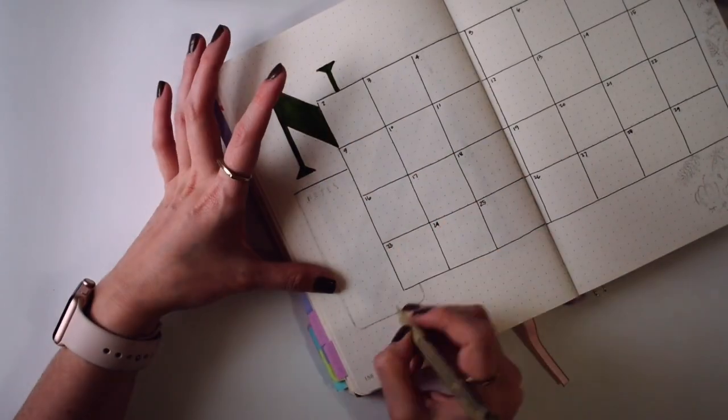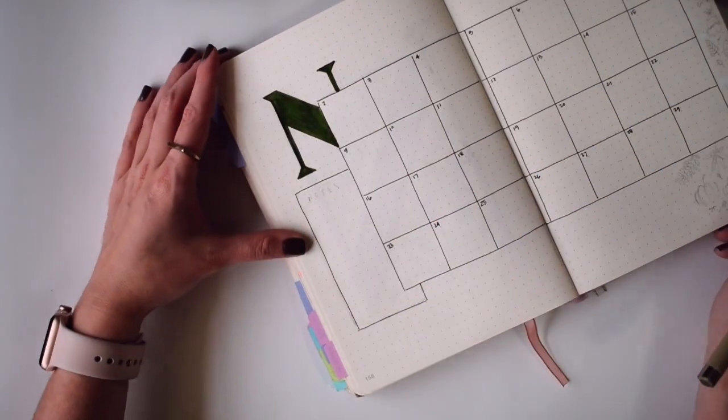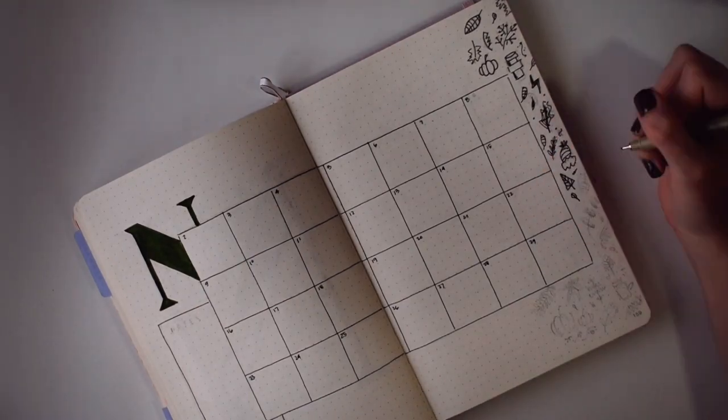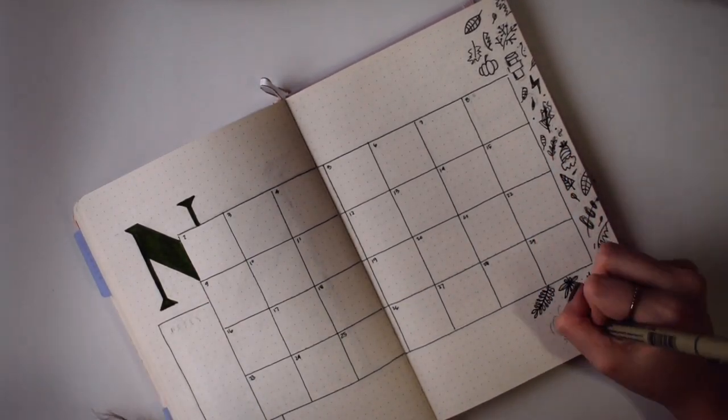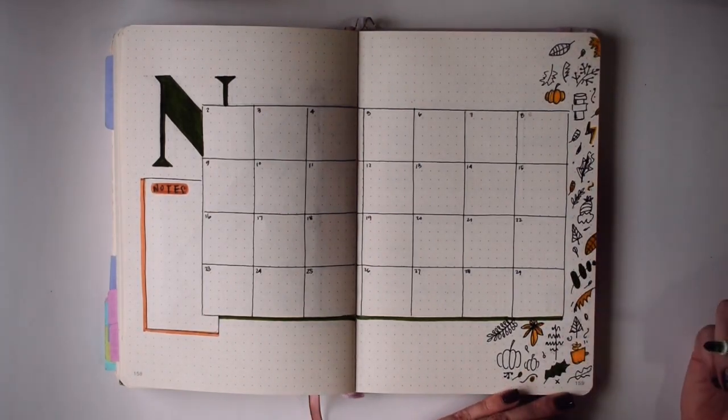Underneath the N, I added a square for notes that I might want to keep for this month. And on the right side of the page, I added the same doodles that I added on the cover page. Again, I went in with the 05 micron pen and colored it in with the same yellow, olive green, red, and brown.